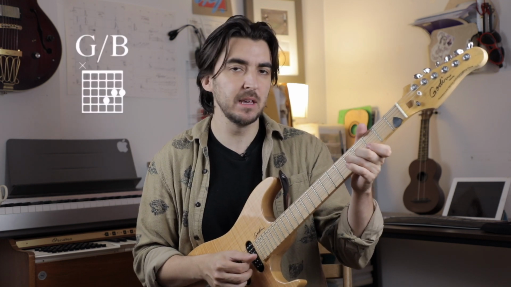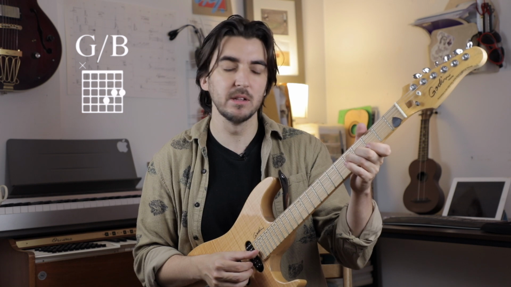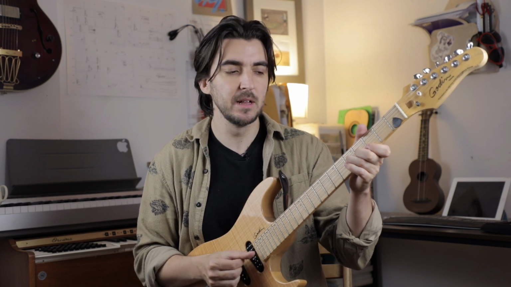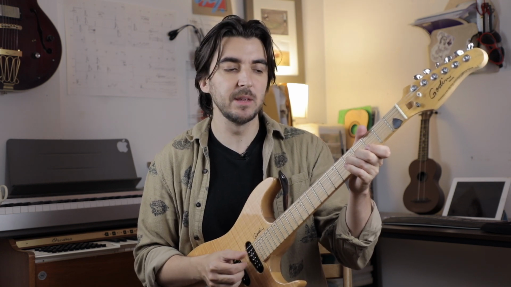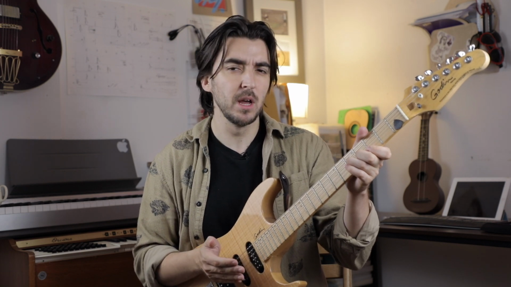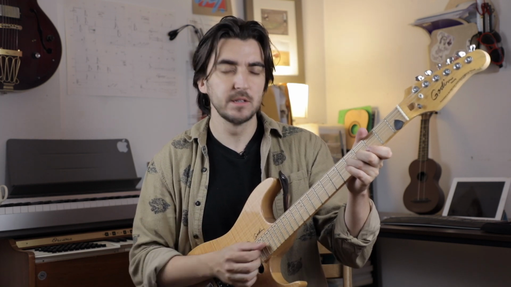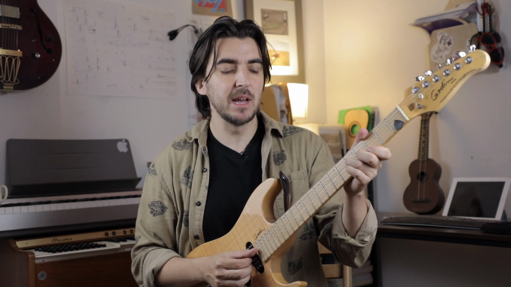We can put the B as the lowest note and still have the same three notes, G, B, and D, with the B as the lowest. We would either call this a G in first inversion, or a G over B, or a G slash B, depending on whether you're more jazz or classically inclined. So that's basically inversions.